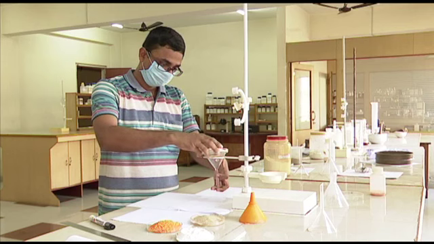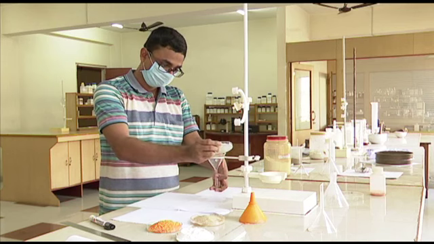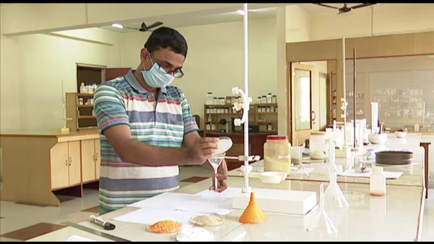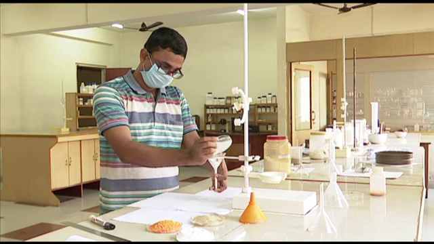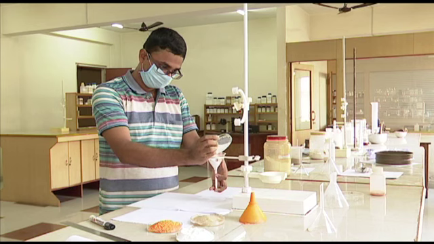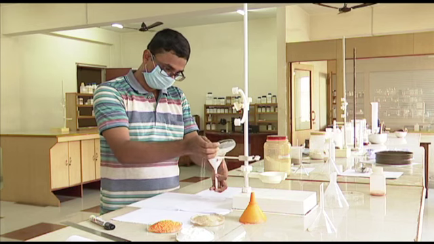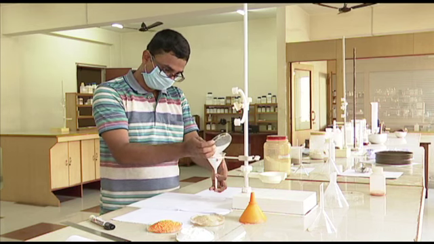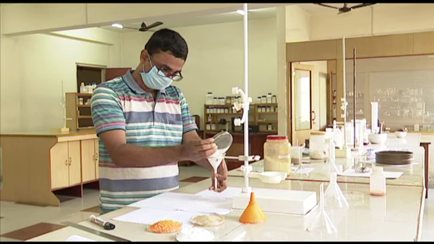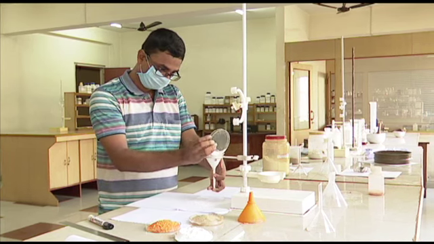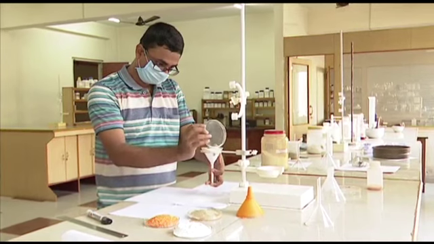The material is being filled. Please take care there is no air bubble in it. If there are bubbles in it, there will be small bridges. You won't get uniform flow. So this is one point you have to note. And look at his finger.